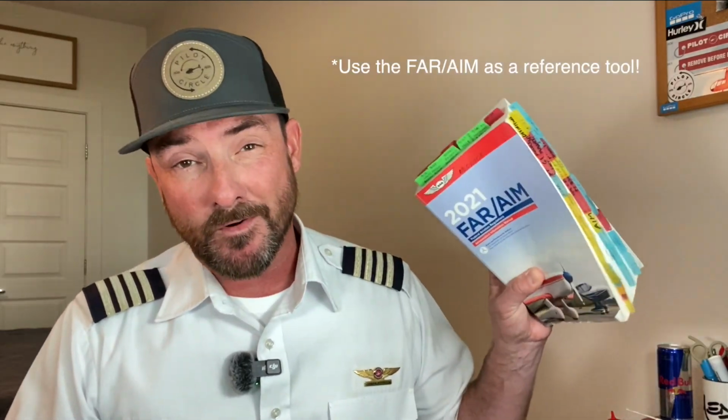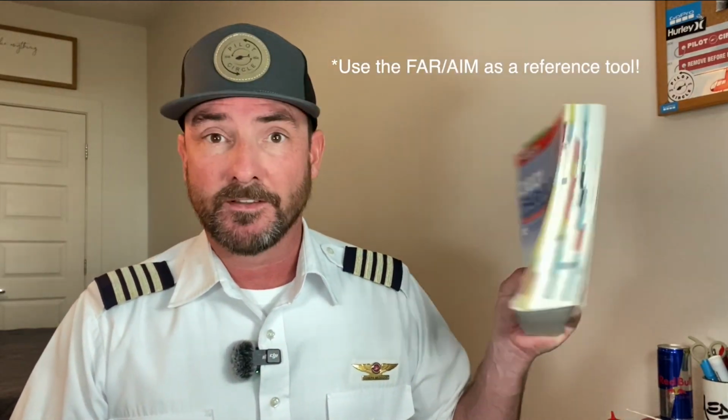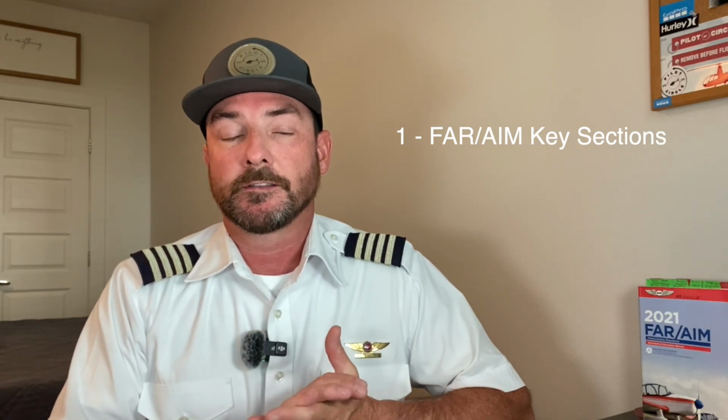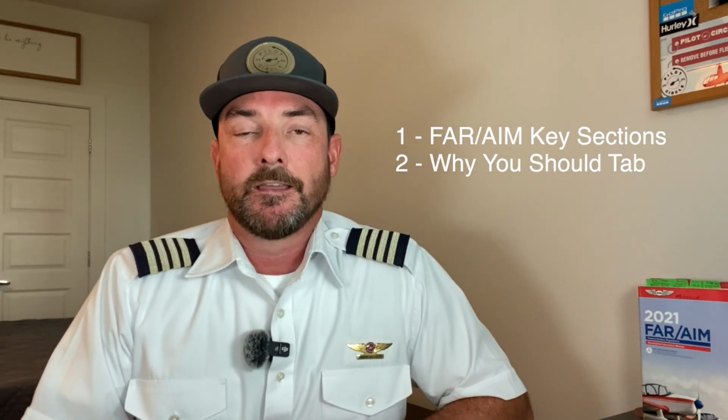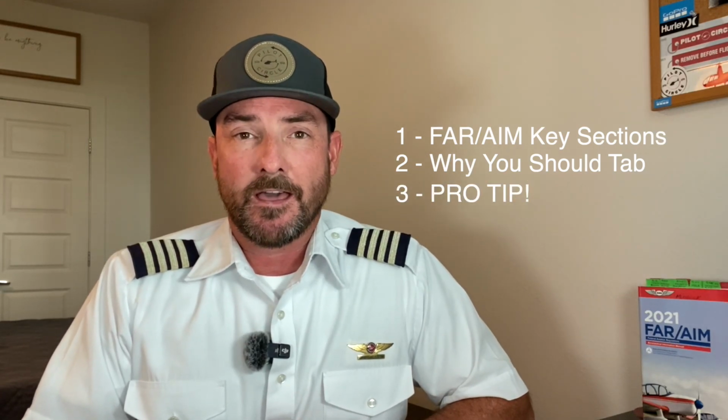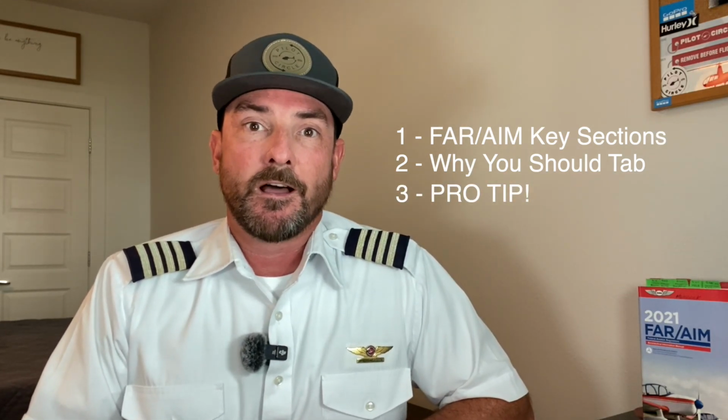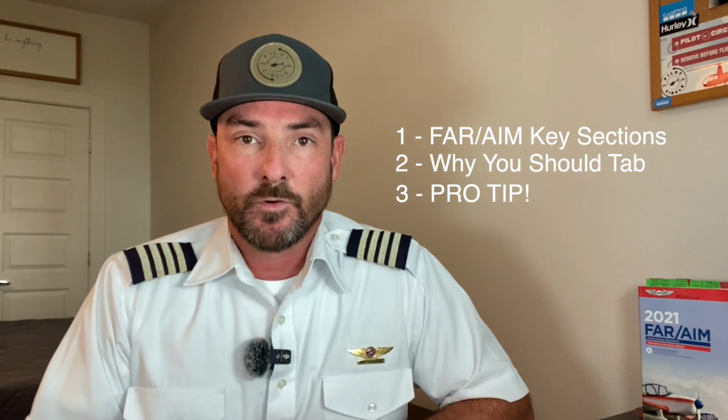Now, you don't have to memorize this entire brick of intimidating information, but you do need to know how to find the info and how to use this book to your advantage. I'm going to point out a few key sections of the book to take note of. Then I'll talk about why tabbing is important. And then at the end, I'll give you a quick tip on how to keep your examiner in the room and not walking out on you when it comes time for your oral exam.